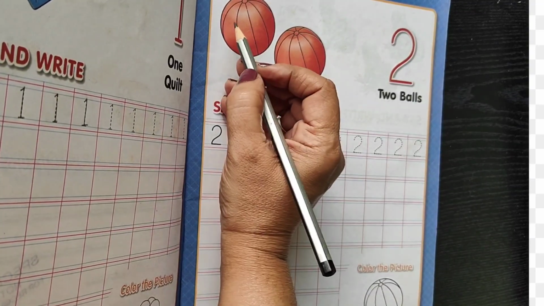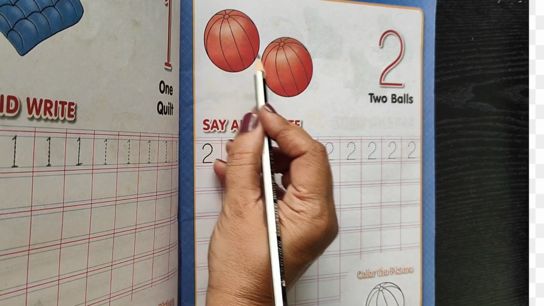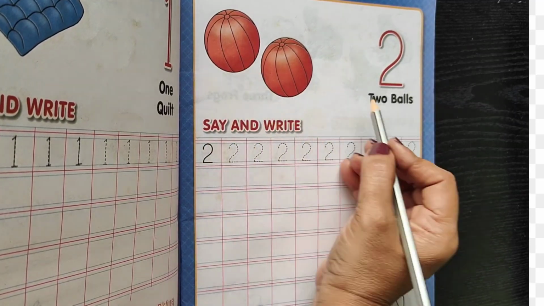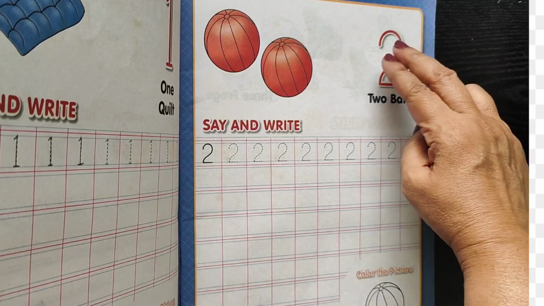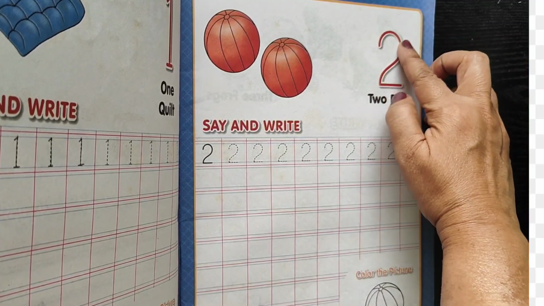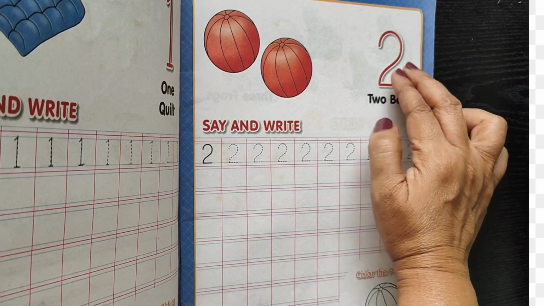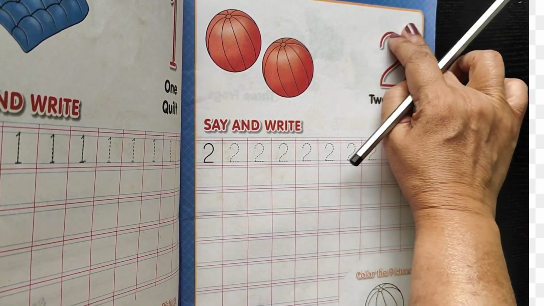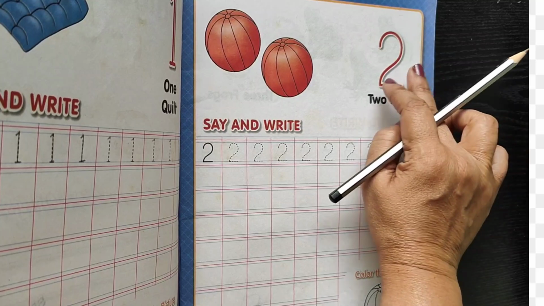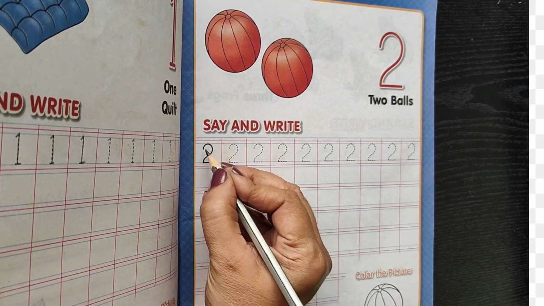Two. How many objects are here? 1, 2. So 2 balls. This is number 2. First you can ask the child to trace with finger number 2. With 2 fingers the child will trace. After practicing it for a few times, then you can ask the child to say and write 2.